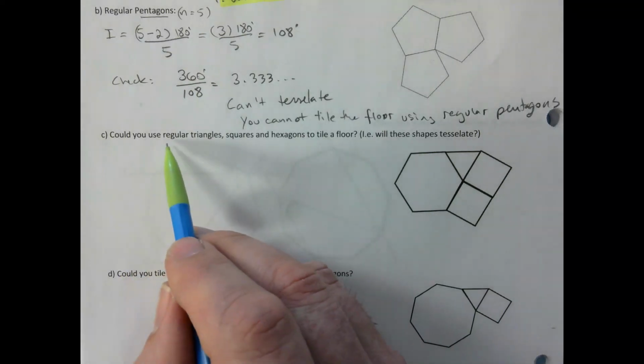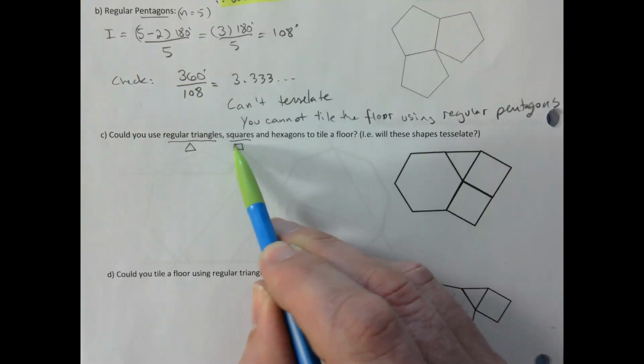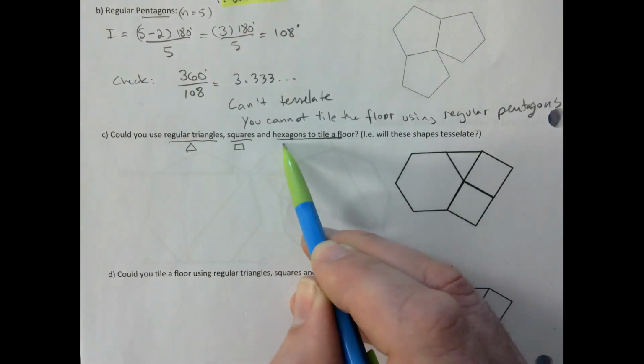You can use regular triangles. We're doing triangles, squares, and hexagons.